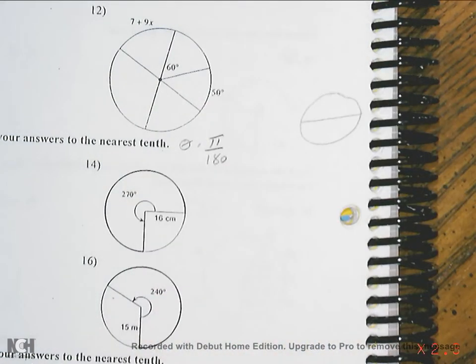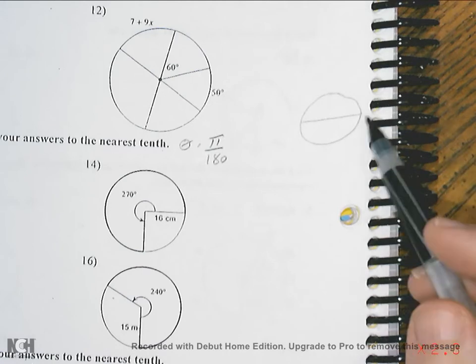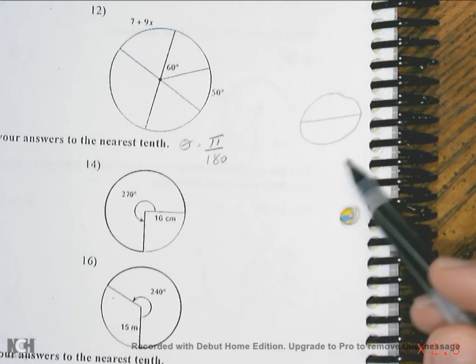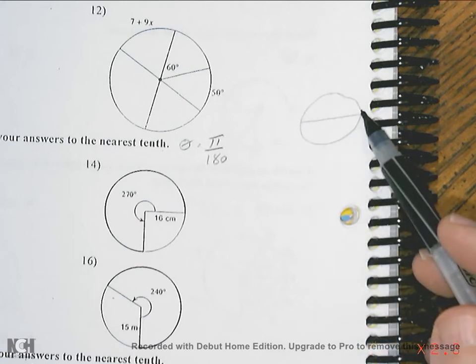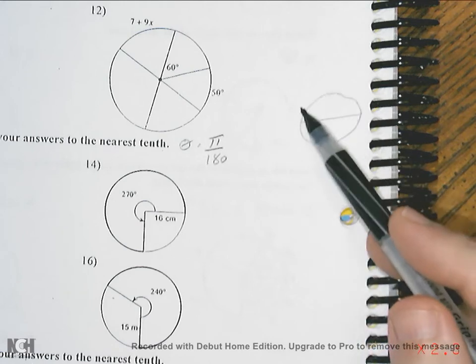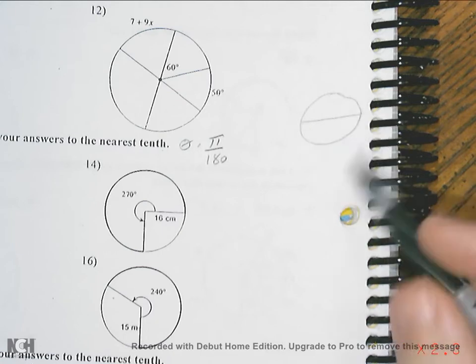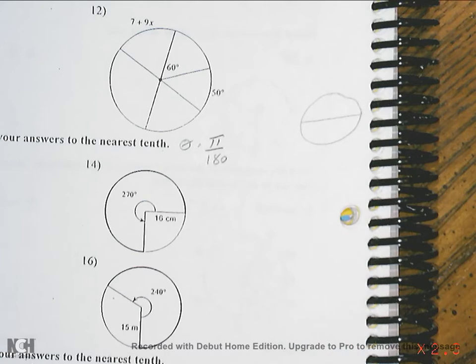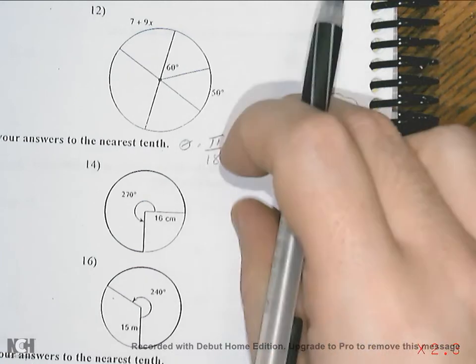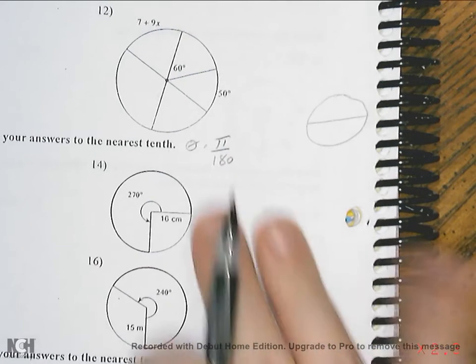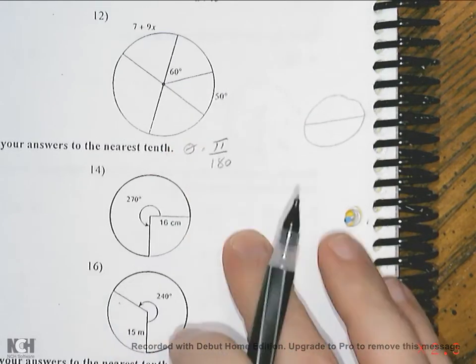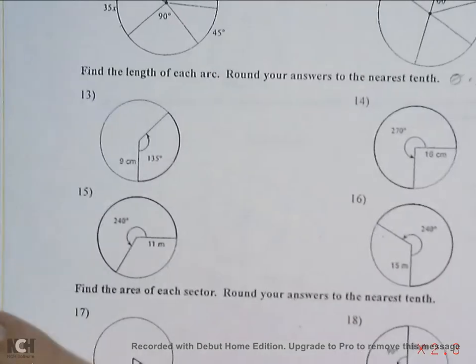Well, radians are half that length, right? So if I wrap my radius around the circle, it would go around 2 pi times. But if it goes around just pi, that would be half a circle, right? So pi and 180 degrees are the same measurement. So we set them up as a ratio, and then you can convert this to radians. So basically you're taking out the degree part when you convert it.